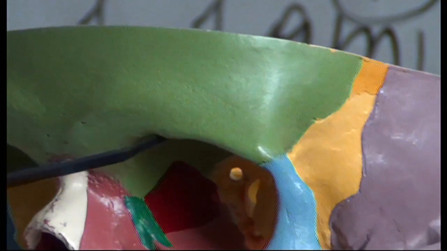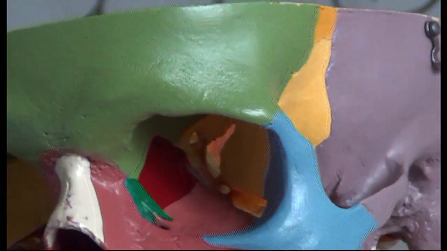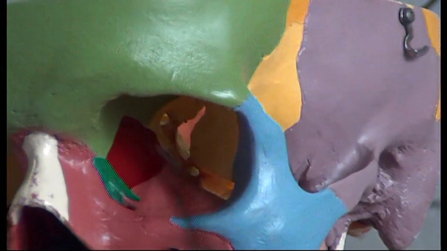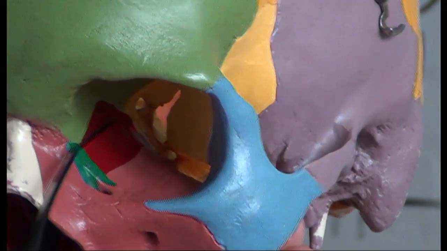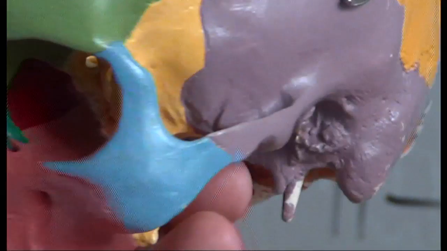And here we can find four walls: inferior wall, lateral wall, medial wall, and superior wall. So I'd like to designate it schematically.